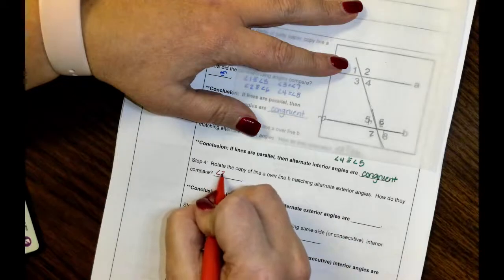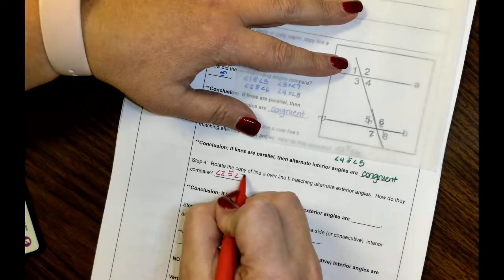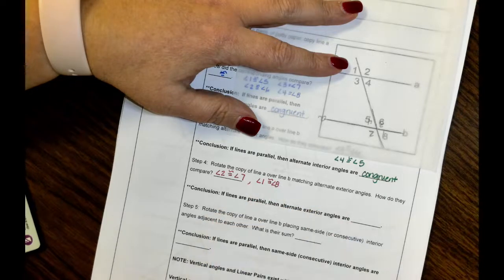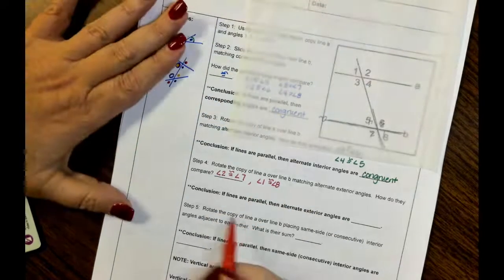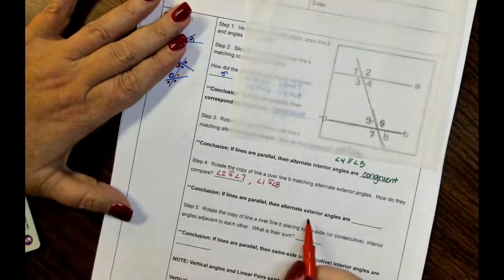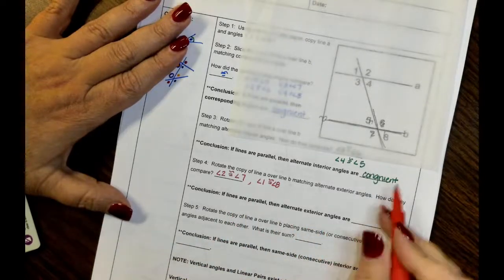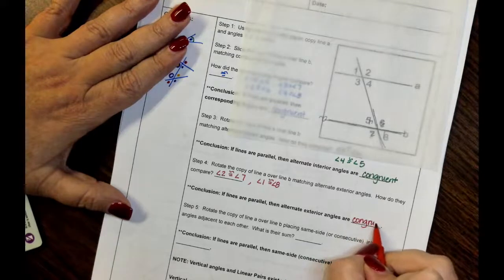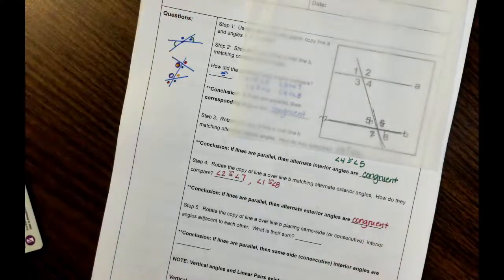So angle 2 is congruent to angle 7, and angle 1 is congruent to angle 8. Our conclusion is if lines are parallel, then alternate exterior angles are congruent, or the same size. So we've seen a pattern going on here.